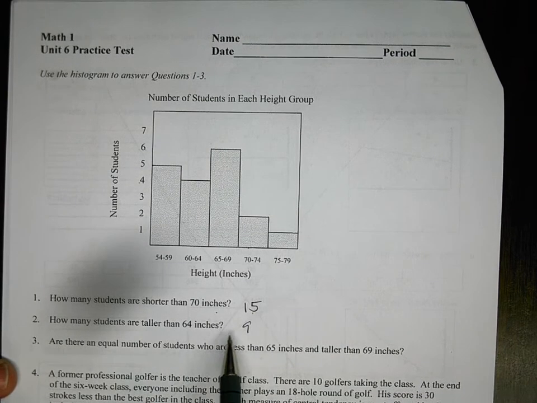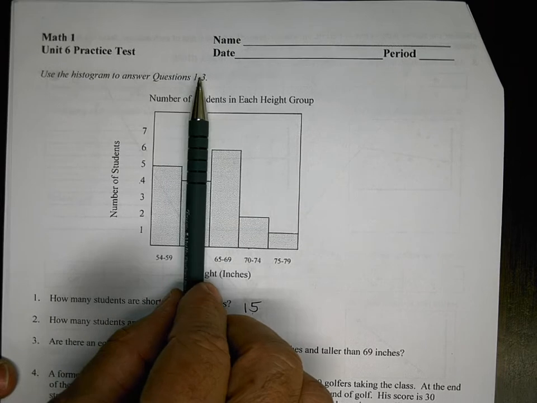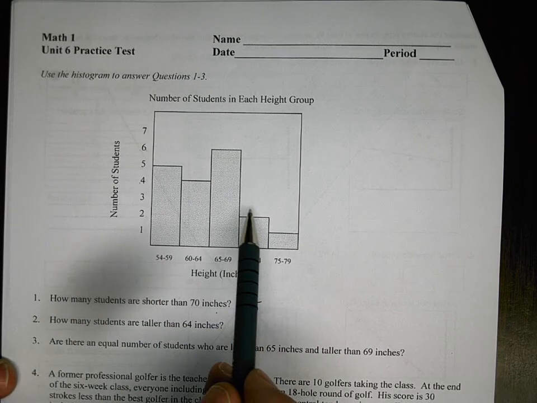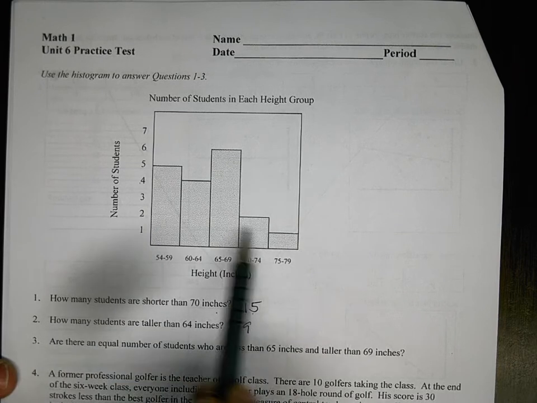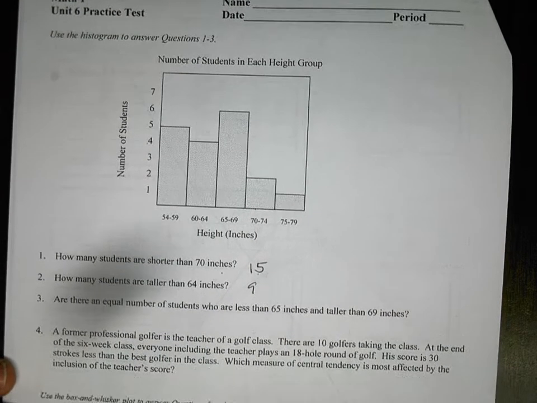How many students are taller than 64 inches? Well, again, 64. So here's 64. So it's the 3 to the right, which would be 6 plus 2 is 8 plus 1 is 9. All right, number 3.